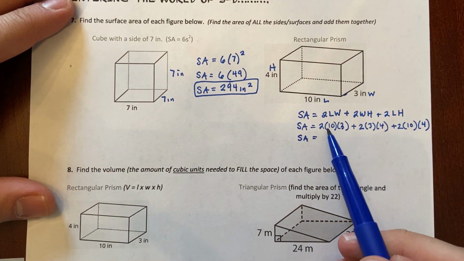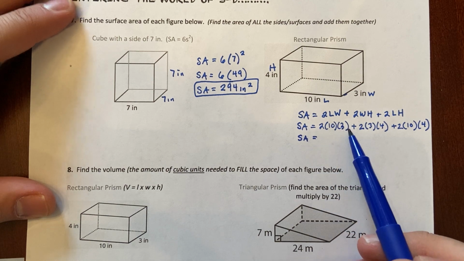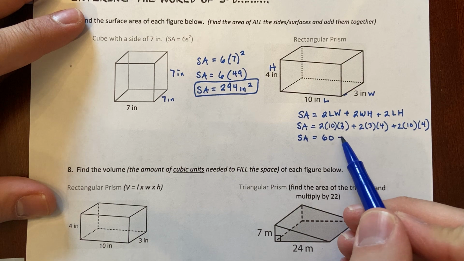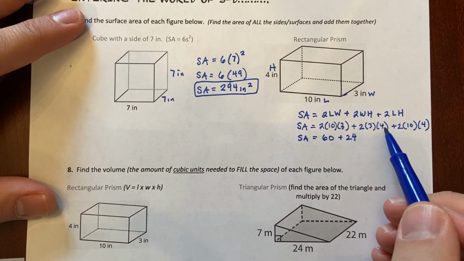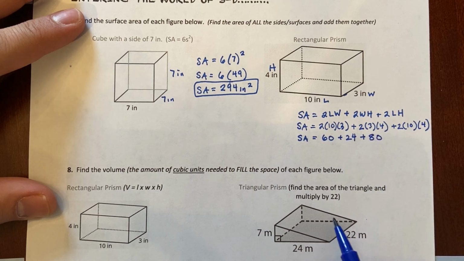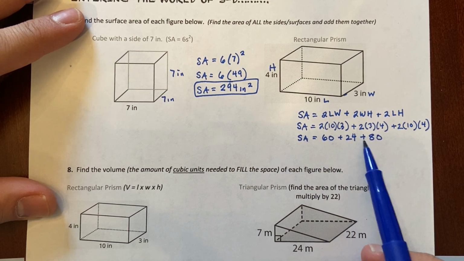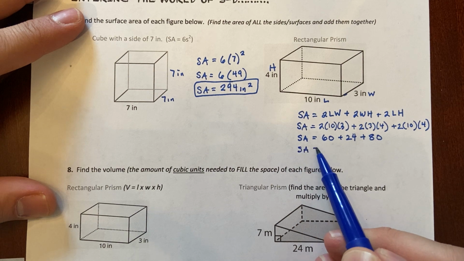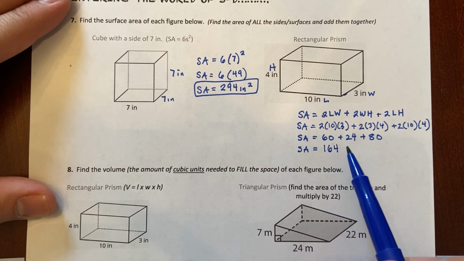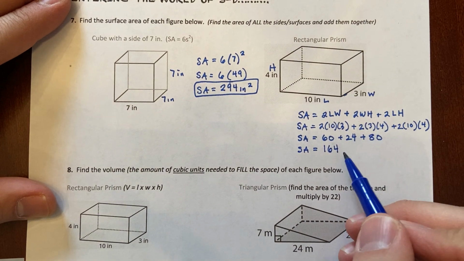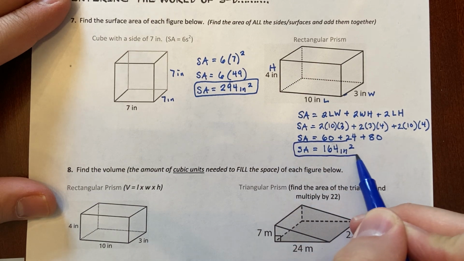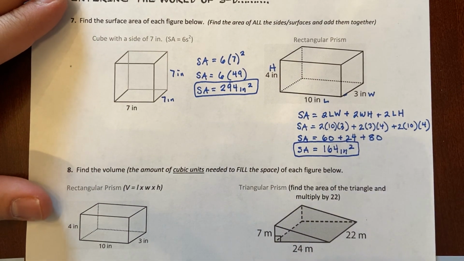I'm going to multiply each addend first. So 2 times 10 times 3 would be 60. 2 times 3 times 4 is 24. And 2 times 10 times 4 is 80. Adding all of my surface areas, 60 plus 24 plus 80, I get 164. Again, since it's surface area, it's square units, so inches squared. So we need 164 square inches to cover this shape.